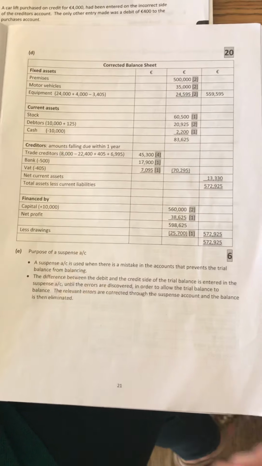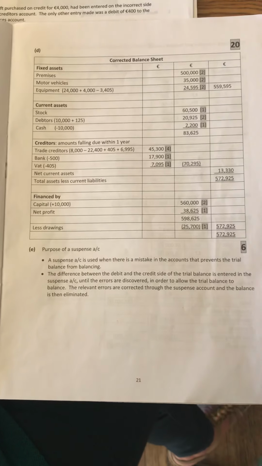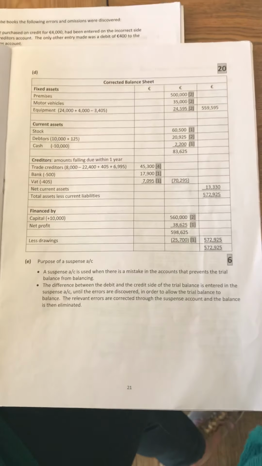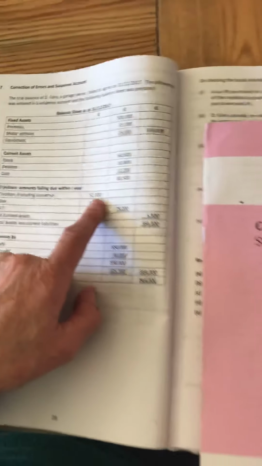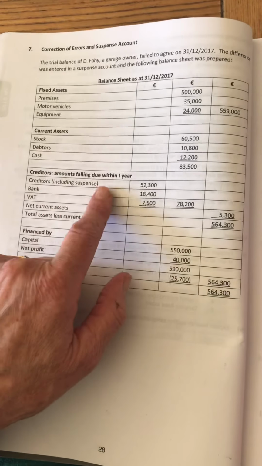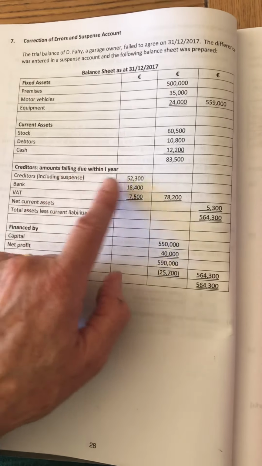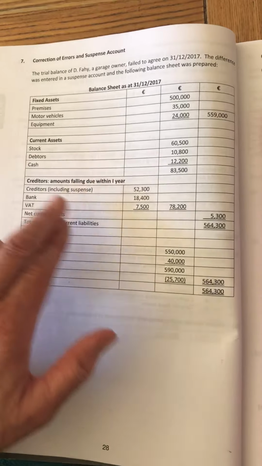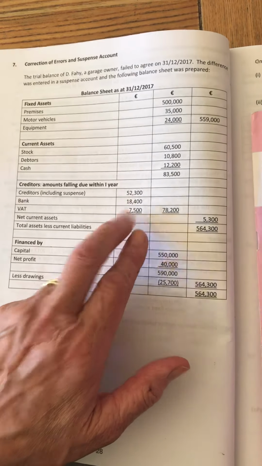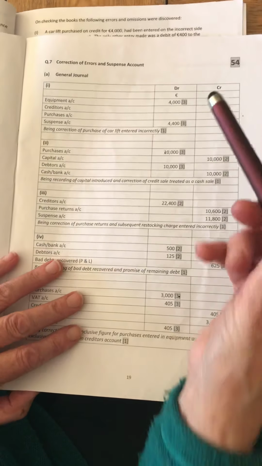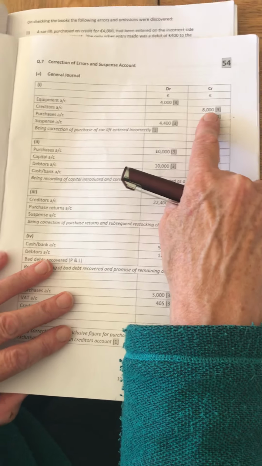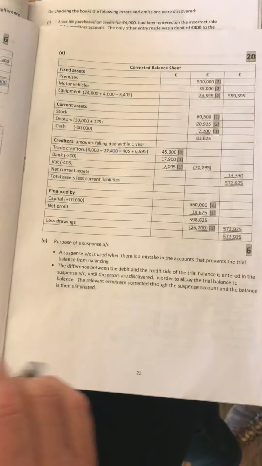Now my current liabilities, less creditors. And to explain the creditors, we'll go down along here. The figure 52,300. I need to go back to the suspense. I'll do that in a few minutes. Creditors are a liability. If something is on the credit side of the general journal, we will add on to creditors. So 8,000 will be added on to creditors.